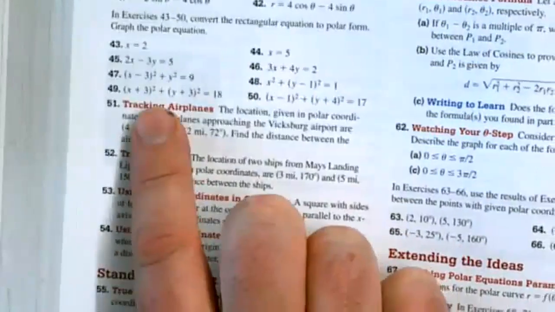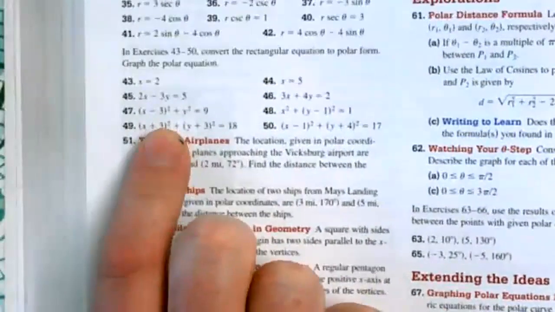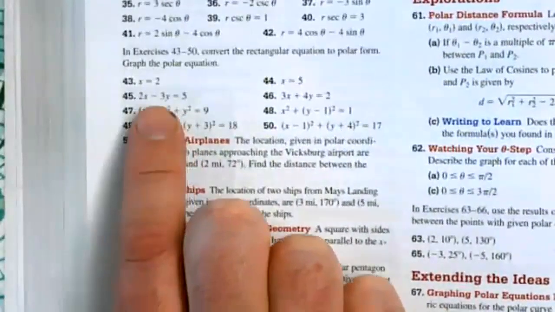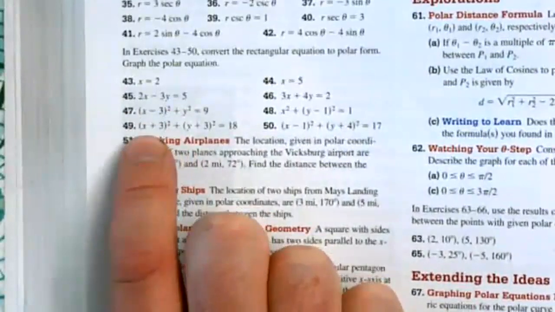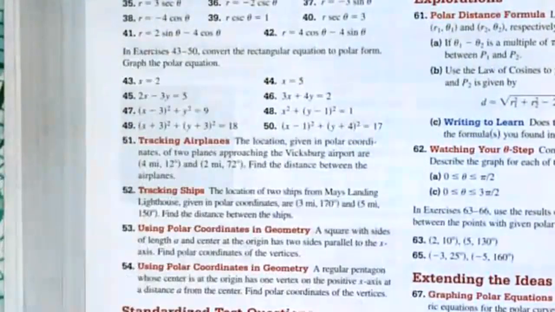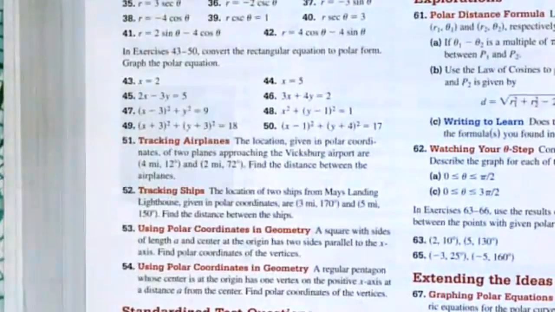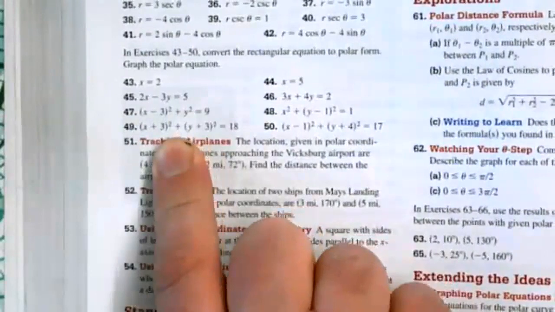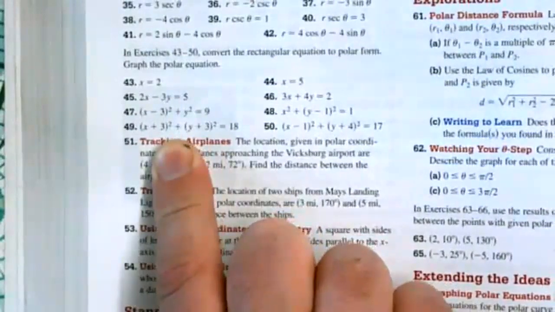It looks like you're going to have 2 that are kind of the messy versions, 47 and 49. If you're taking notes here, 41 is the only one where you'll have to do completing the square. 47 and 49 are like the last set of examples that we did.